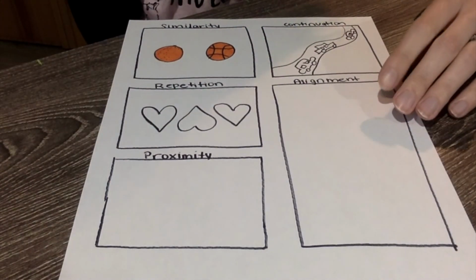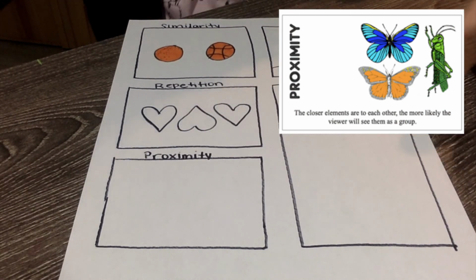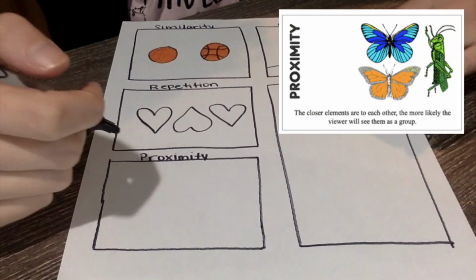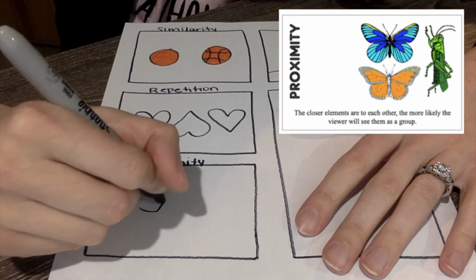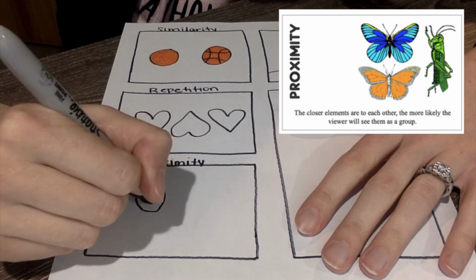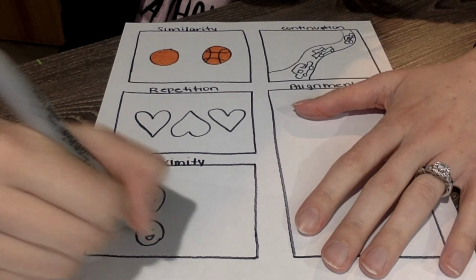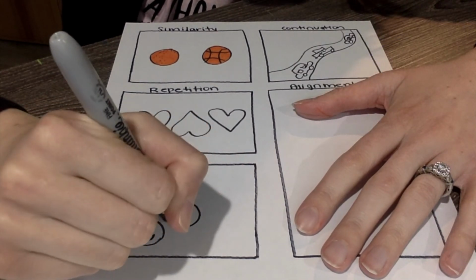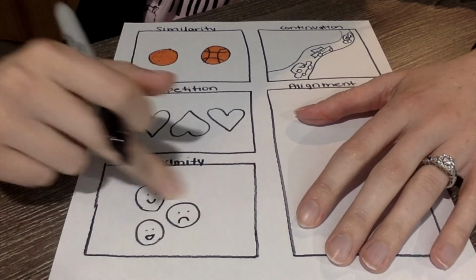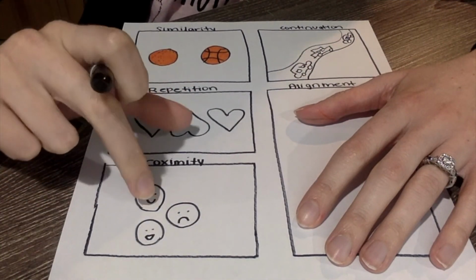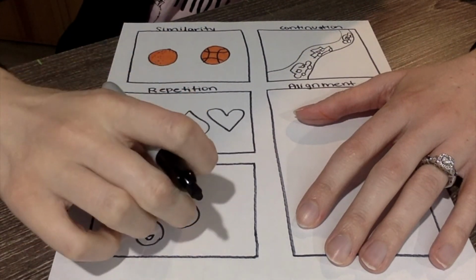Now for proximity, when items are closer together, then you view them as similar or a group. So, for example, what should I have here? I'll just do a smiley face. If I have a smiley face here, and a frowny face here, oh, that's a smile. Double smile. And then over here, I'll do a frowny face. I view that as a group, so it shows unity. Even though they're not all smiling, or not all doing the same pose, they're here as a group, very close together.